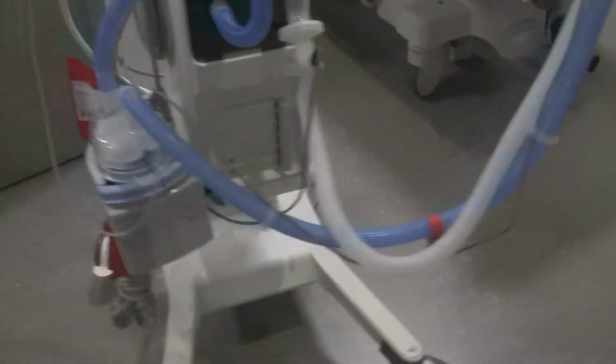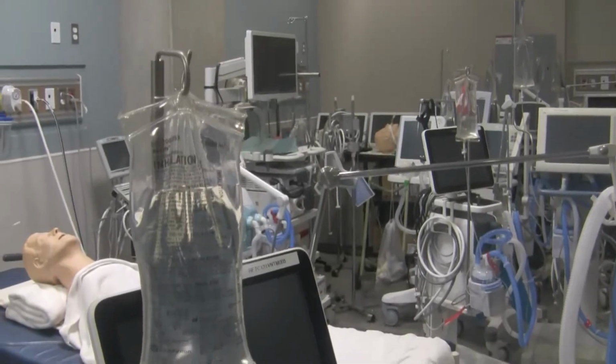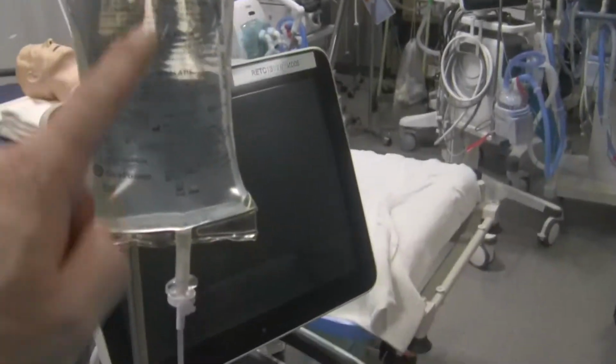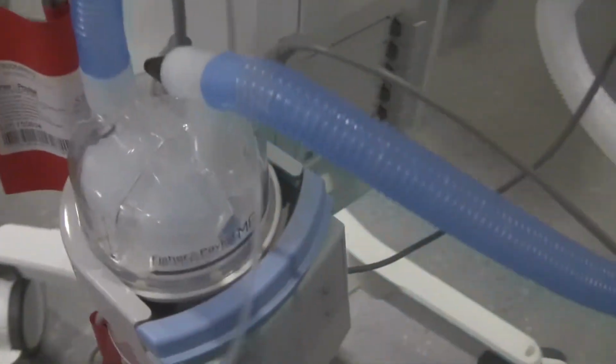Another couple of other things about the features. You can see on this ventilator we've got a water bag. It's a distilled water bag for inhalation only. And the water from here goes through this IV tubing and into the top of the humidifier.